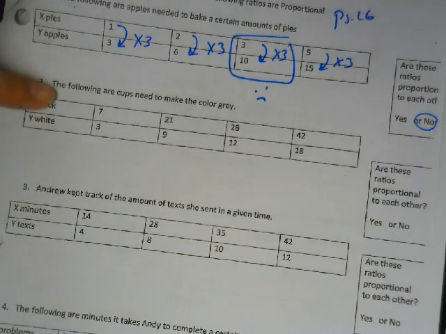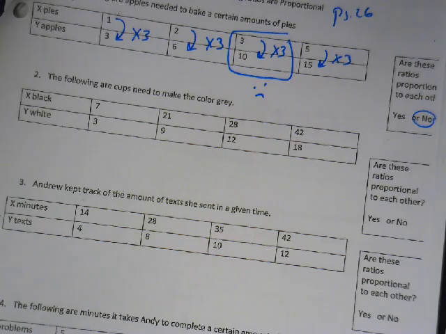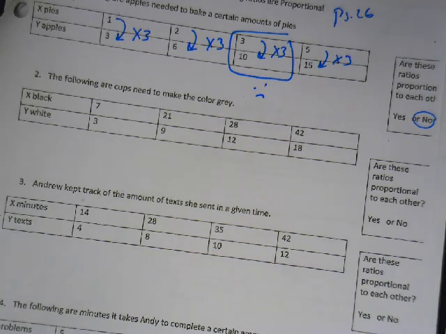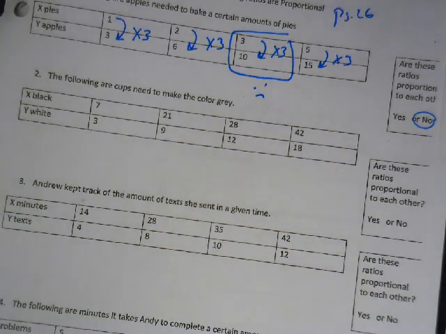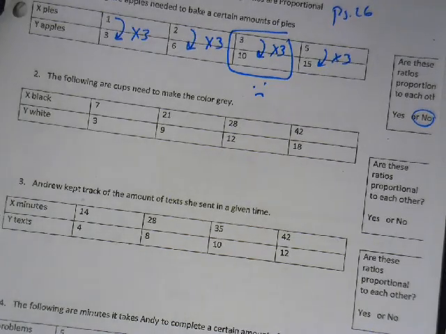Okay, following are cups needed to make the color gray. What do you guys see? No. Why not? Because it just goes off. It's because of the 42 and 18, because after 28 would be 35 if they added another 7, but it added two 7s.